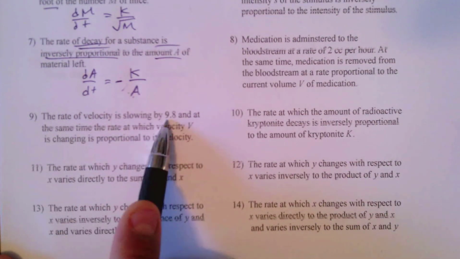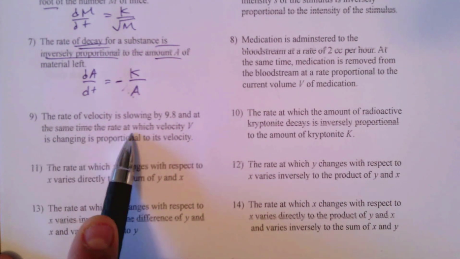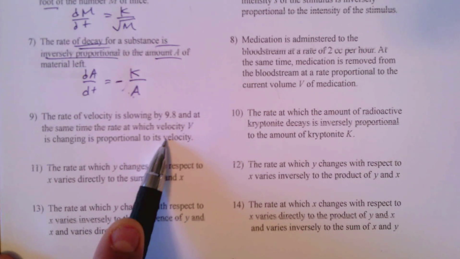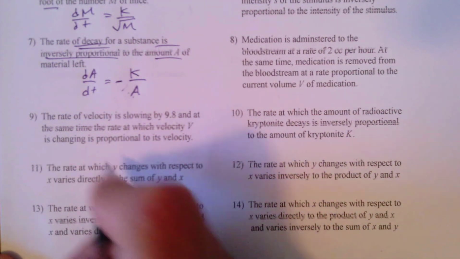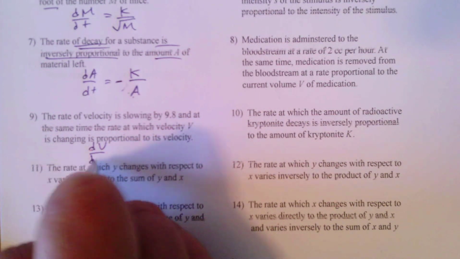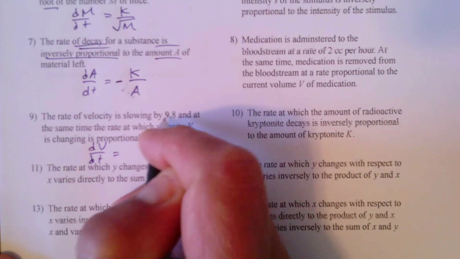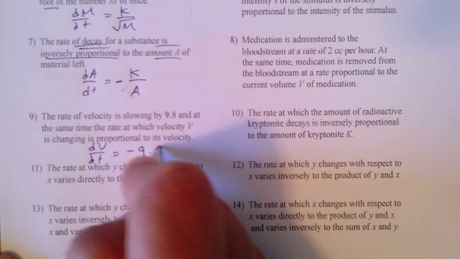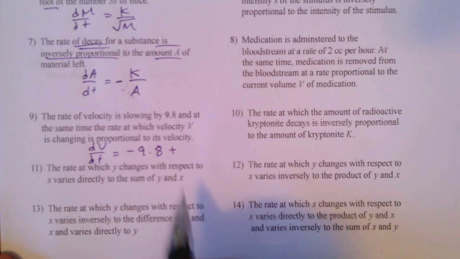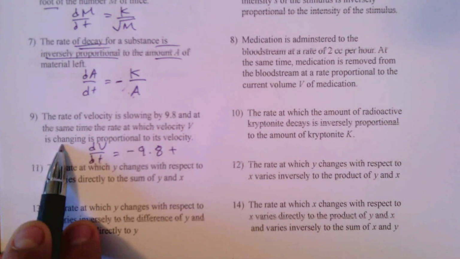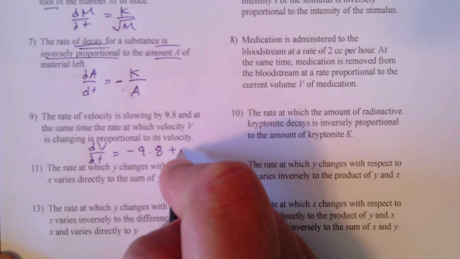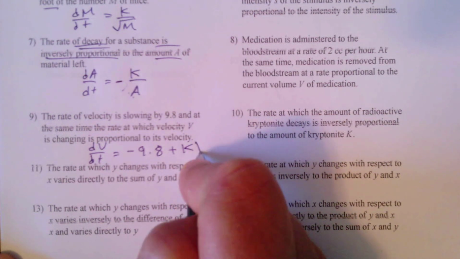The rate of velocity is slowing by 9.8. At the same time, the rate at which velocity v is changing is proportional to its velocity. So number 9, we have dv dt, and it is slowing down, so it's going to be a negative 9.8. And at the same time, the rate at which the velocity is changing is directly proportional to its velocity. So we're going to have k times v for that one.